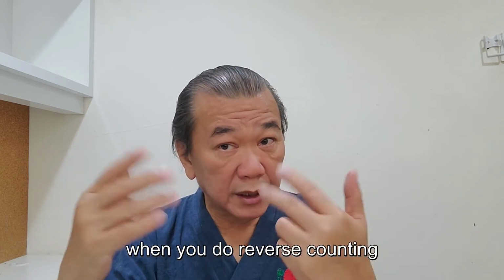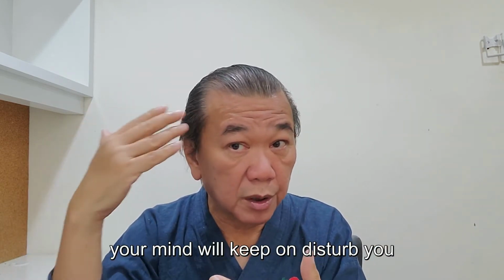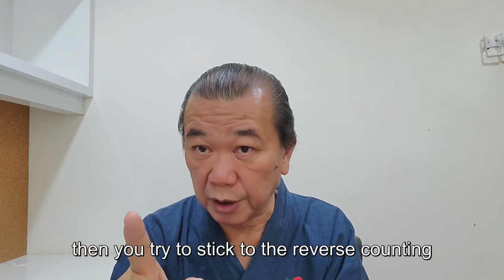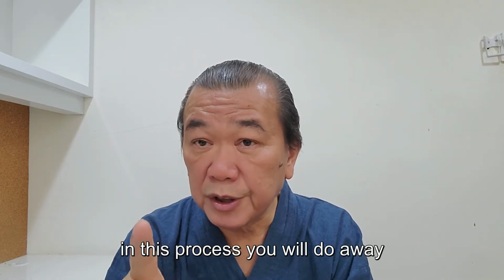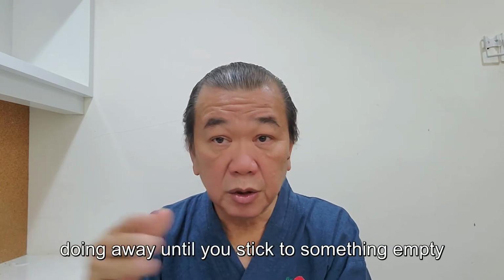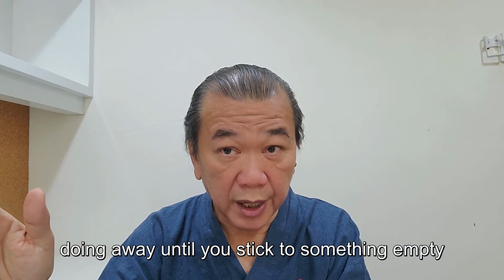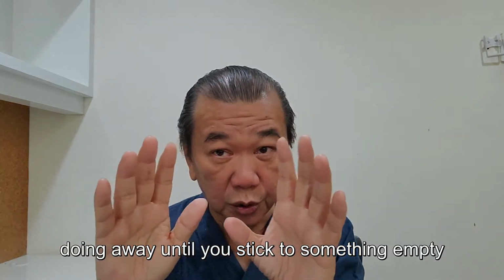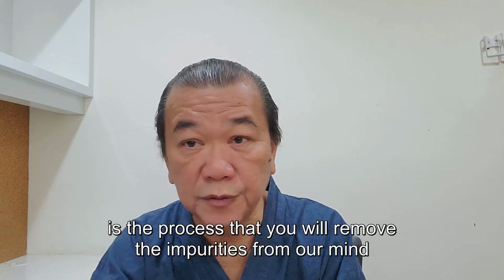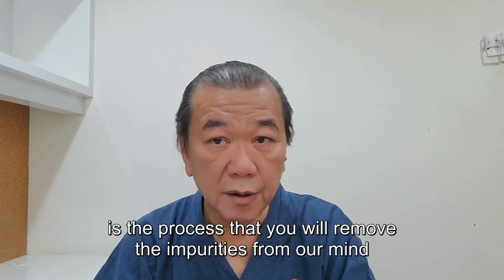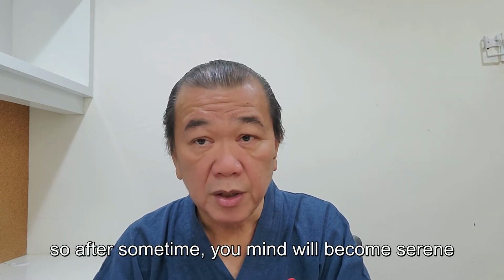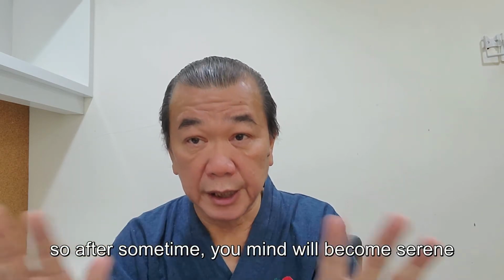When you do reverse counting, your mind will keep on disturbing you. Then you try to stick to the reverse counting. In this process, you have to do away with many things. This doing away, until you stick to something empty, is a process of removing the impurity of our mind. Keep on removing the impurity of our mind. So after some time, your mind becomes serene.